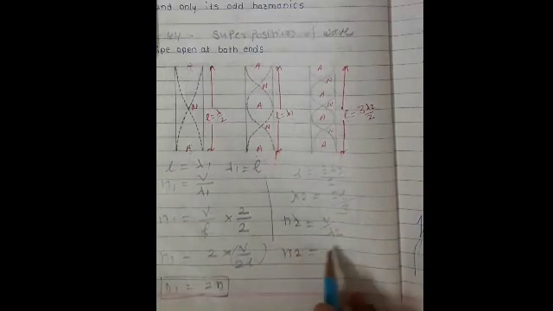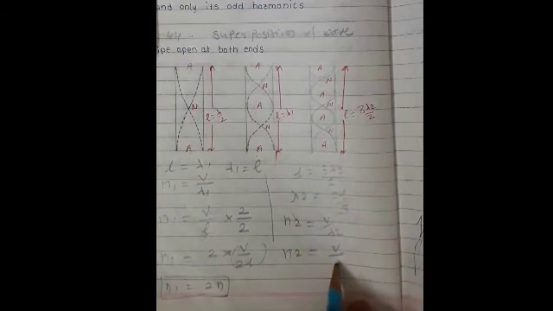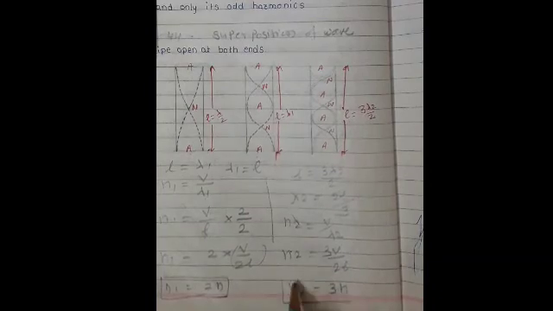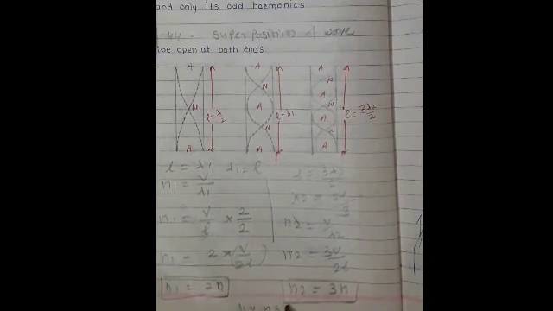we get n2 equal to v upon lambda 2, where the value of lambda 2 is twice L upon 3. Then the 2 and 3 go to the numerator side. Again v upon 2L is nothing but n. Therefore, n2 is equal to 3n. This is the next mode of vibration. So n1 is equal to twice n, and n2 is equal to thrice n. Similarly, n3 is equal to 4n, then 5n, 6n, 7n, and so on.